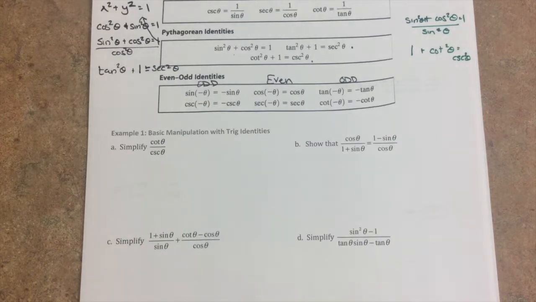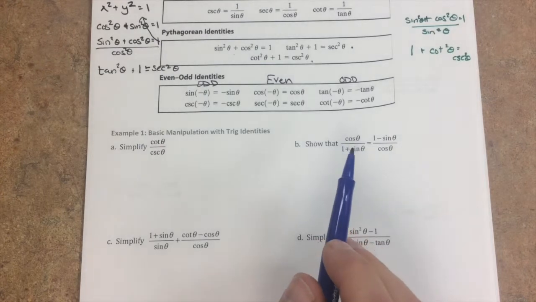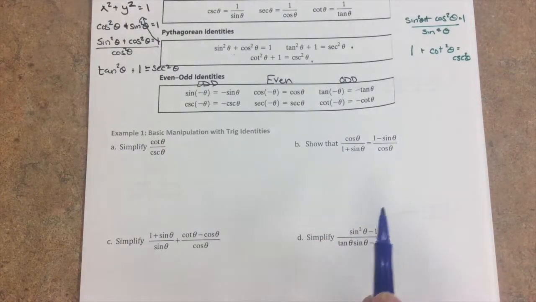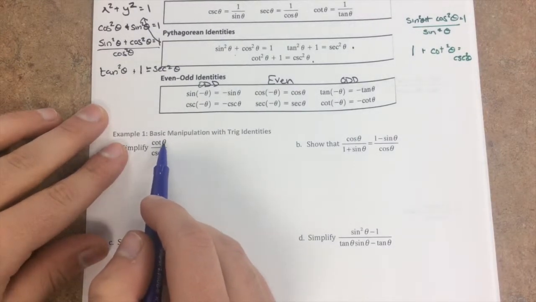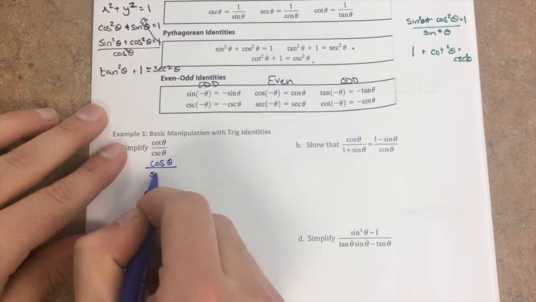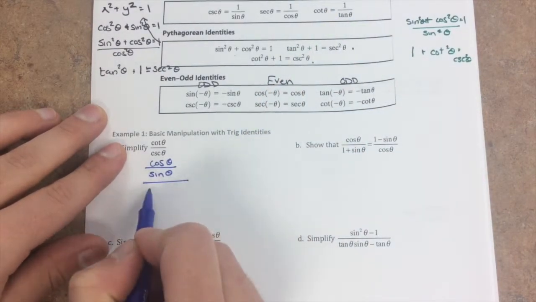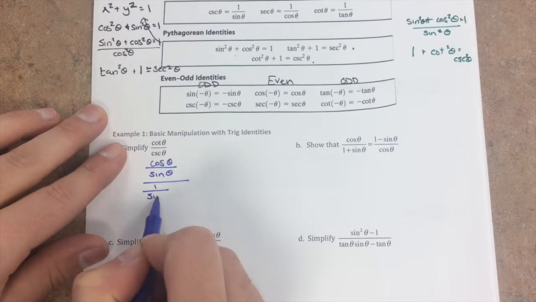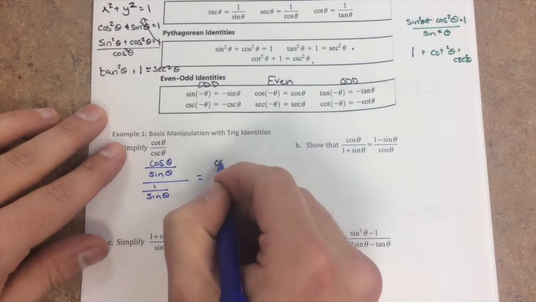Basic manipulation with trig identities. All we're doing is trying to simplify these as much as possible. Sometimes we have an equal sign, so we're going to try and show that one side is equal to the other side. So first off, if we're simplifying, let's first write cotangent as cosine theta over sine theta, because that's what cotangent is. And we're dividing it by 1 over sine theta. Well, if you divide by a fraction, you multiply by the reciprocal.